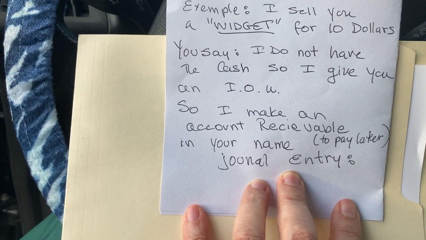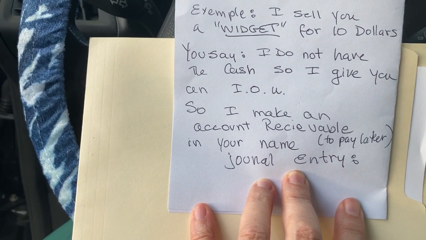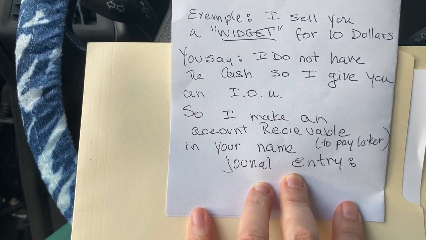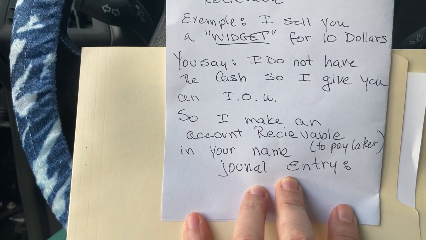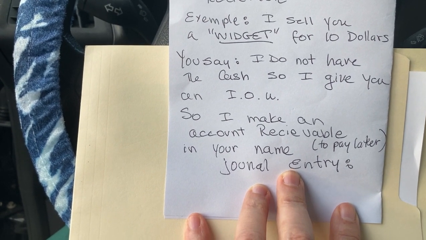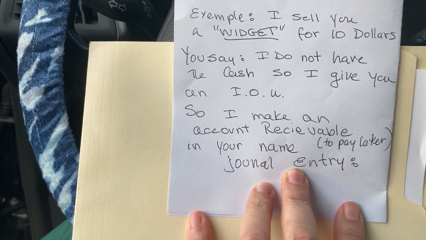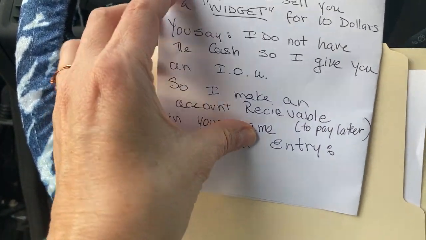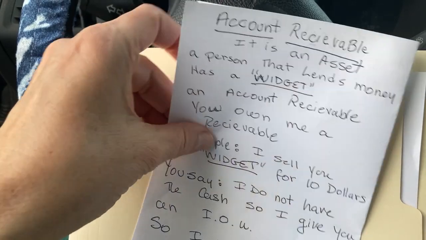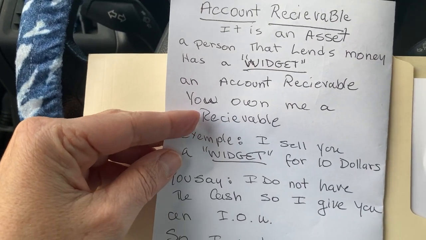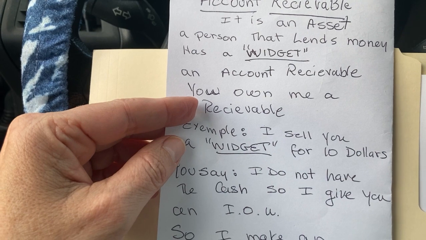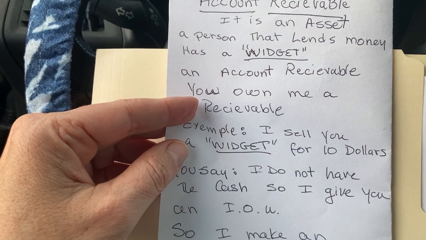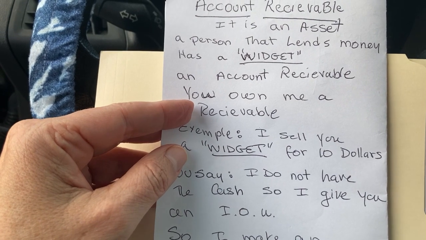The investor, or in a way the creditor, which is you, gave your loan company, your credit card, whatever, an account receivable. How does that look? You should do this every time you send off a bill. Take a notebook and just name it account receivables, and keep track of all the receivables that you send out.